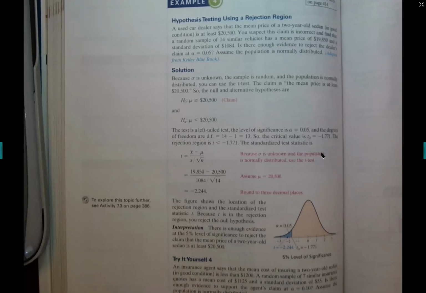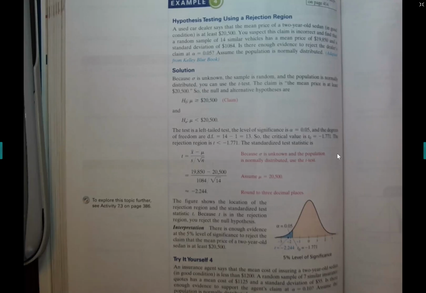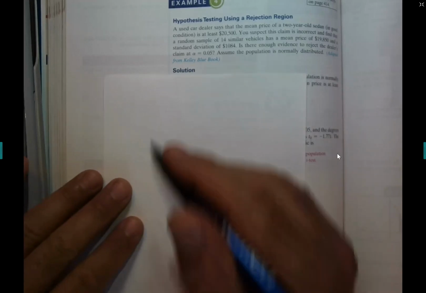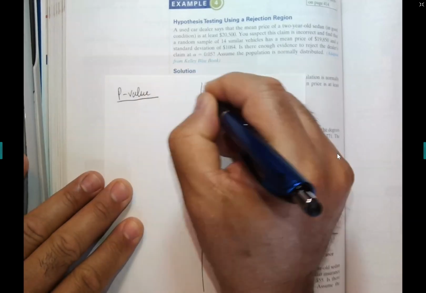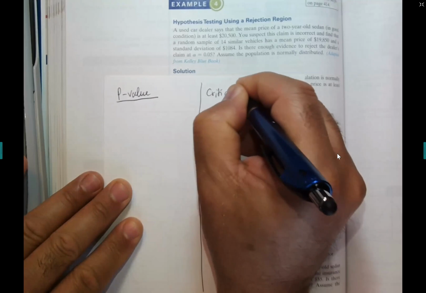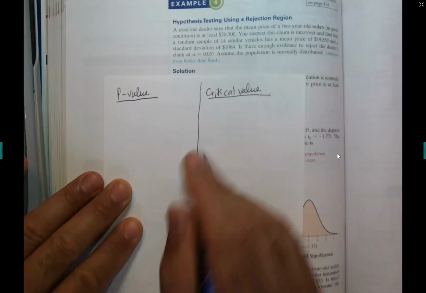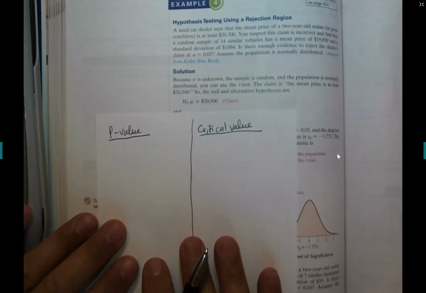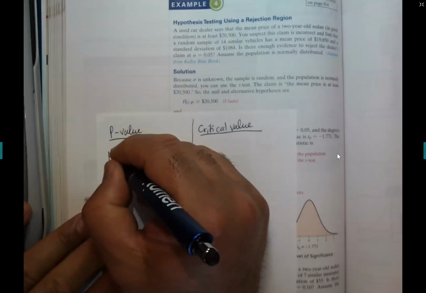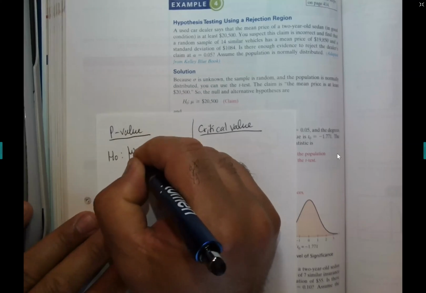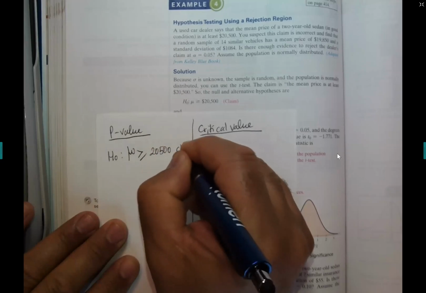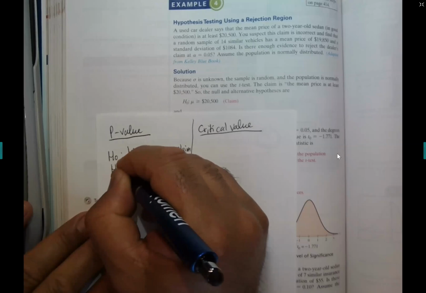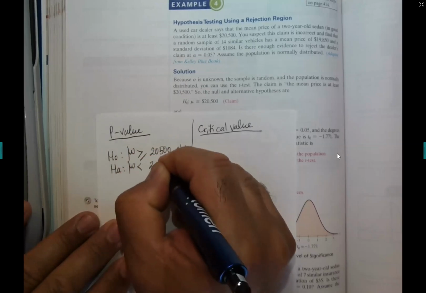Okay, let's do this. I'm going to do this exercise two ways, guys, by using critical value and p-value approach. Let's do it with p-value first. So that will be an additional exercise, and this is a critical value. Both of them are going to lead to the same conclusion, guys. Both, we have to write the null and the alternative. It says at least. You should agree with me that at least means greater than or equal to 20,500. So this is the claim. And HA, guys, mean is less than 20,500.